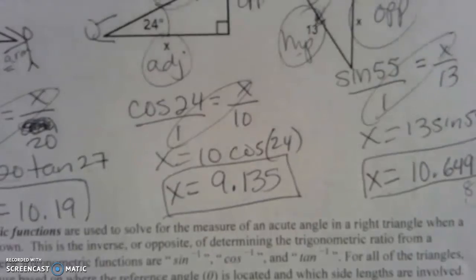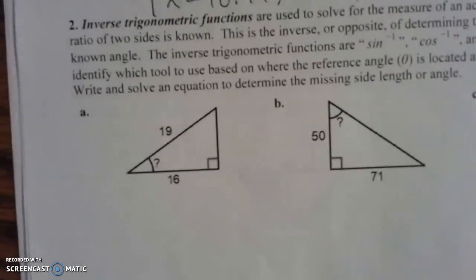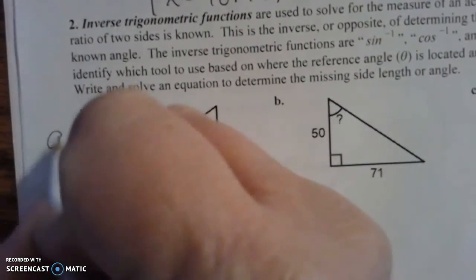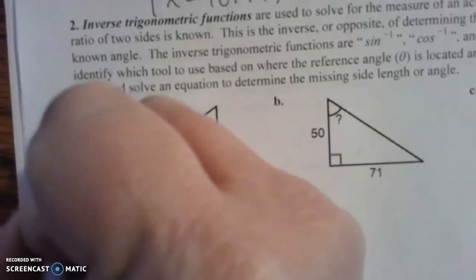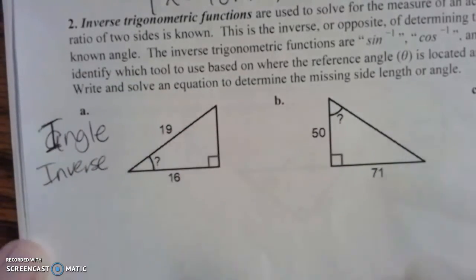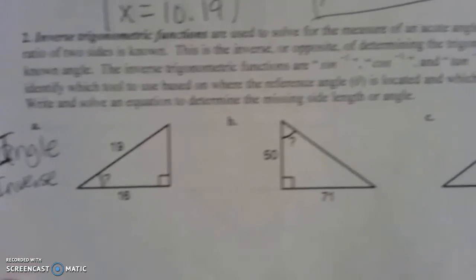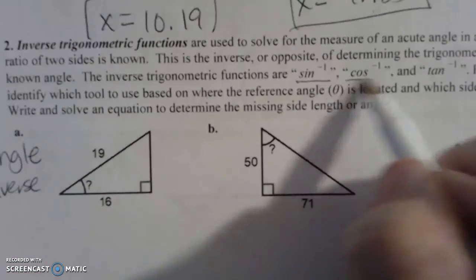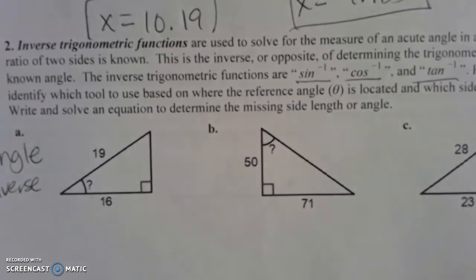Now we're going to do the same process, inverse trig, but now we're looking for the angle. And remember I made the little joke: when I'm looking for the angle, if I spelled it wrong, "angle," you're going to use the inverse. Okay, inverse is just inverse sine, inverse cosine, and inverse tangent.